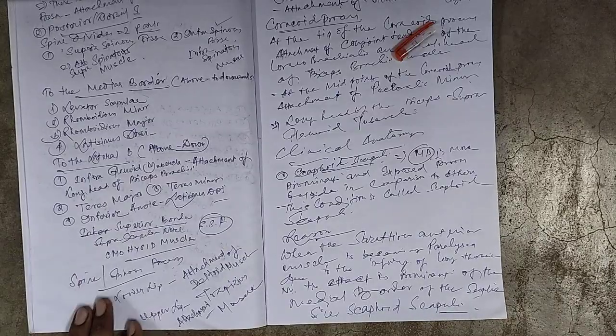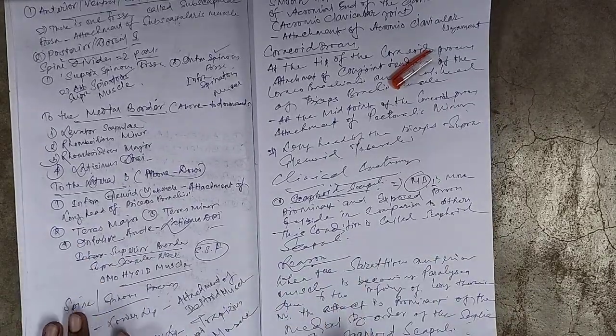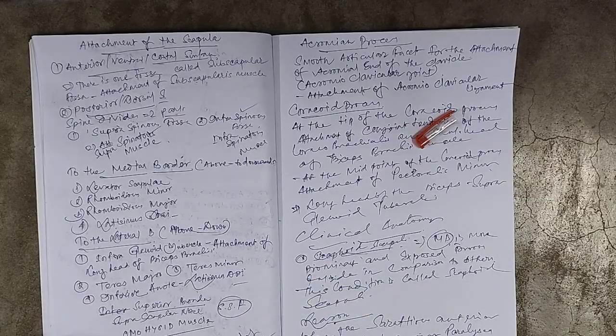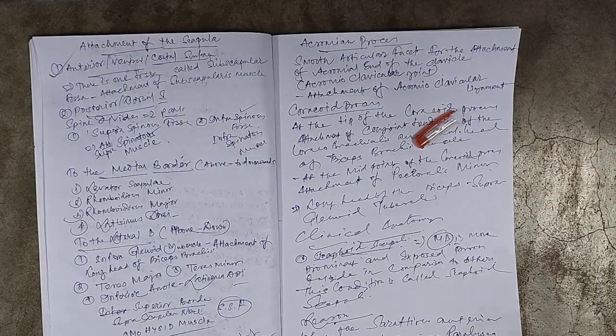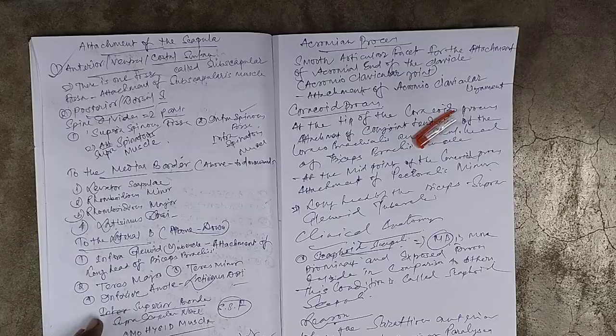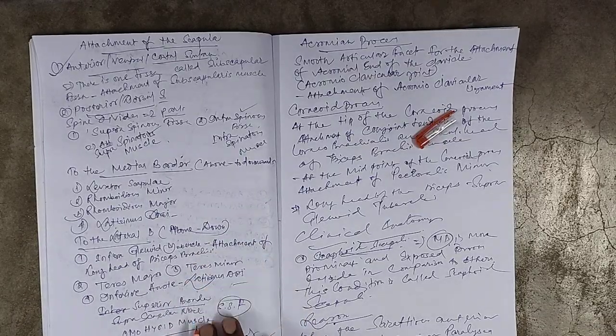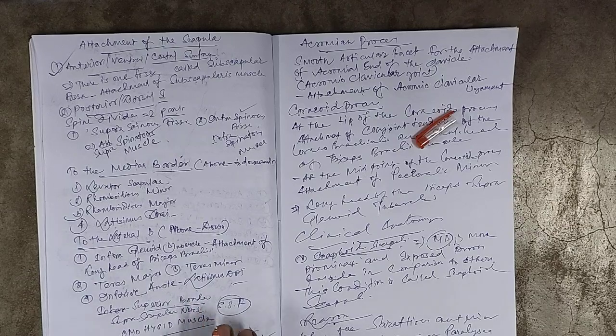So what we have discussed in the video, in the first point we tried to cover the attachments of the scapula. We discussed the anterior, ventral or costal surface, where there is one fossa, the subscapular fossa, with the attachment of the subscapularis muscle.